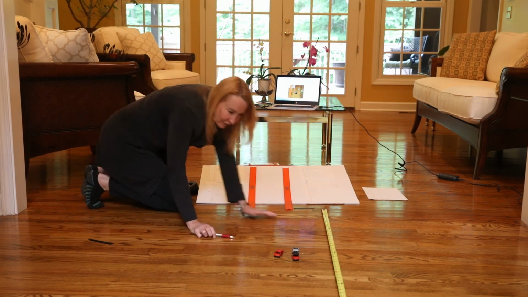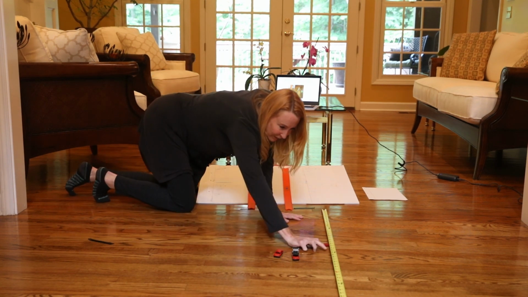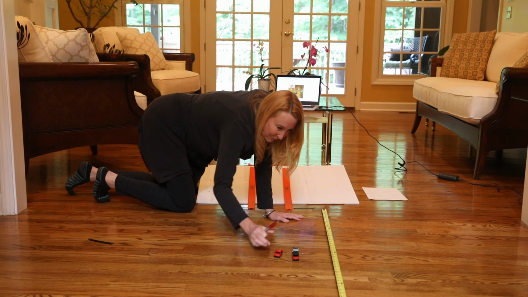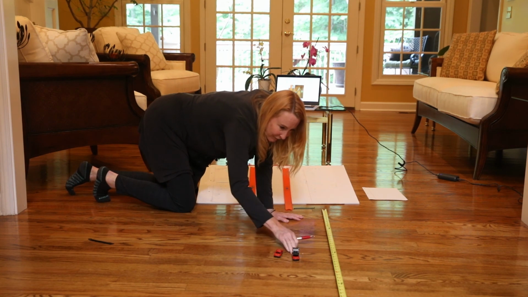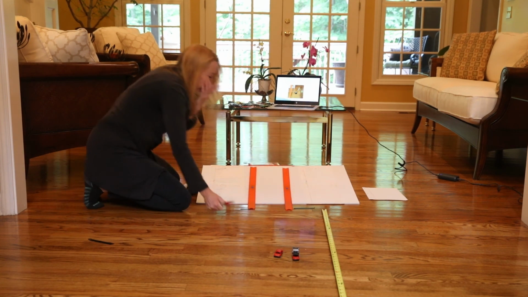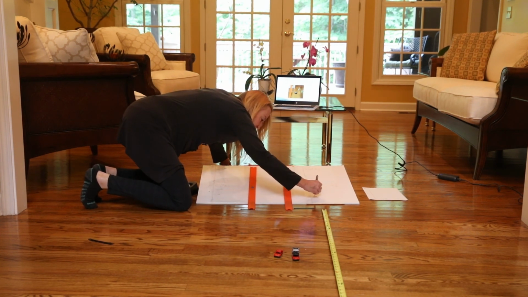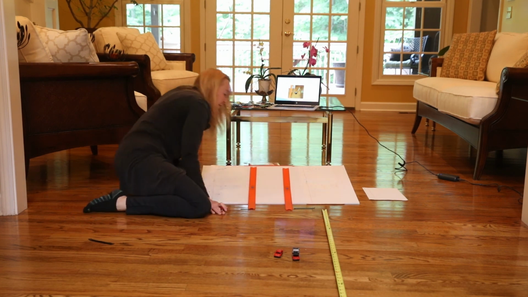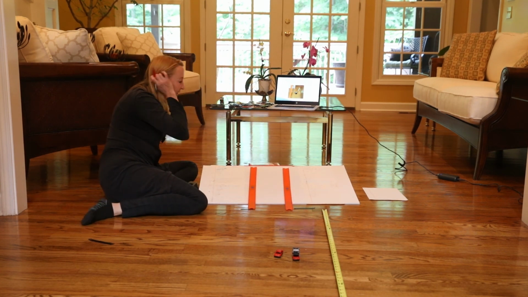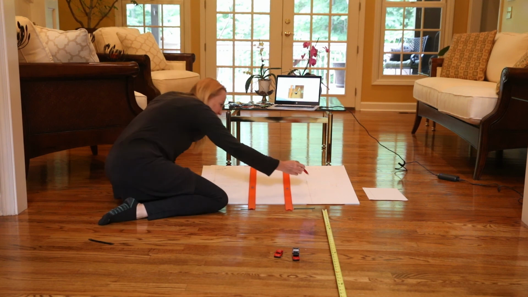Okay, so the lighter one went about 23, and the heavier one went about 24. 23. Okay, so we've got some data points, but the take-home message is you average them.